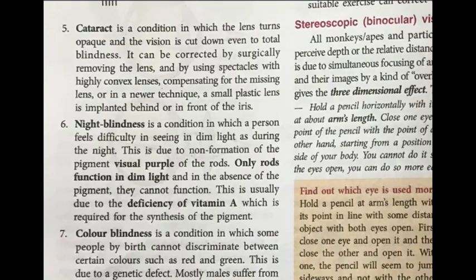Okay, the next type of defect of the eye is known as cataract. You all must have heard about the word cataract, where the lens turns opaque. Opaque means no light can pass through it. It becomes solid, and the vision is cut down even to total blindness, and it is corrected by operation. The lens is surgically removed, and then spectacles are given with highly convex lenses.